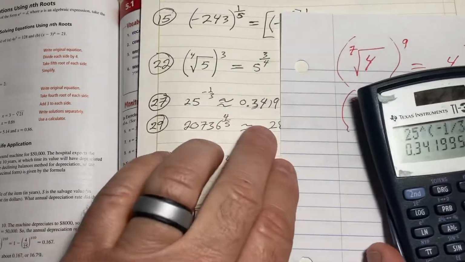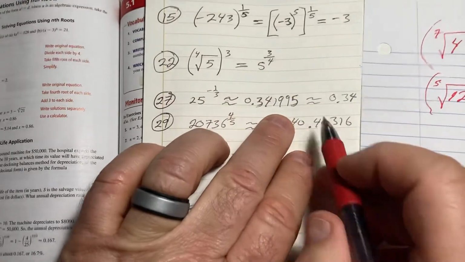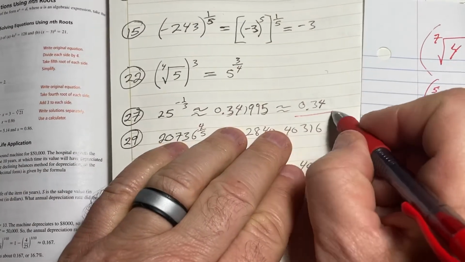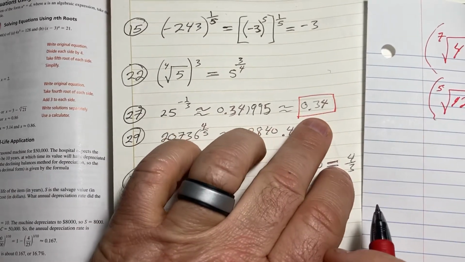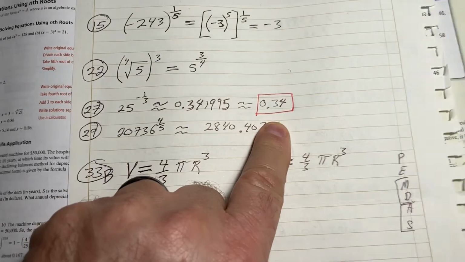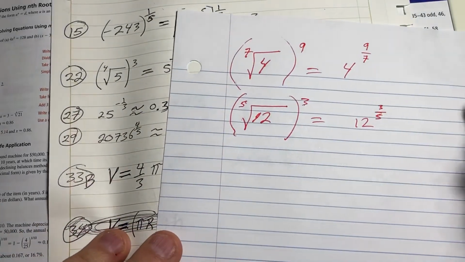We're going to get 0.31995. I'm going to round that off to 2 places past the decimal. So we're going to get this. Okay. So you get this answer right there. Next one.